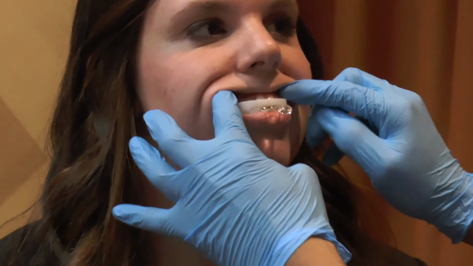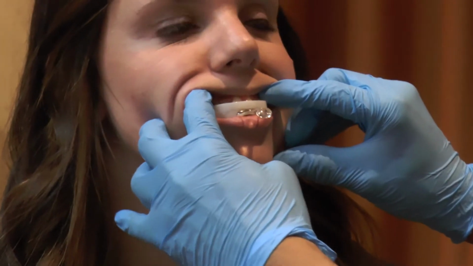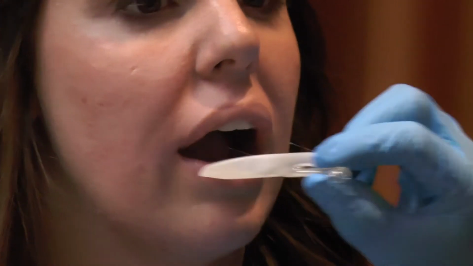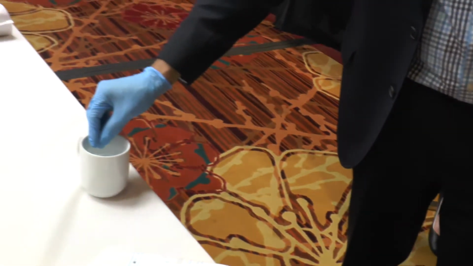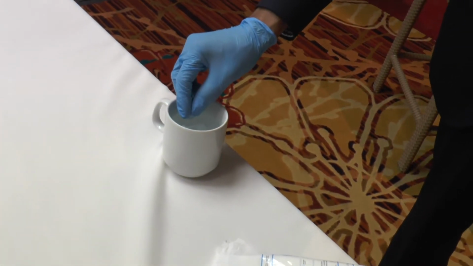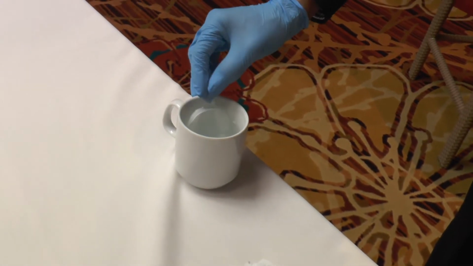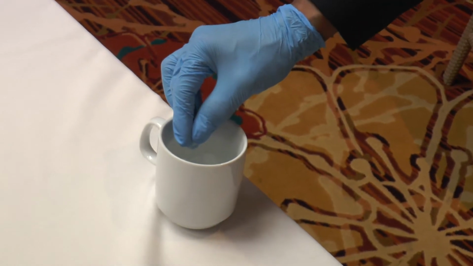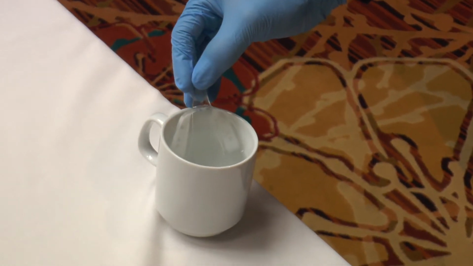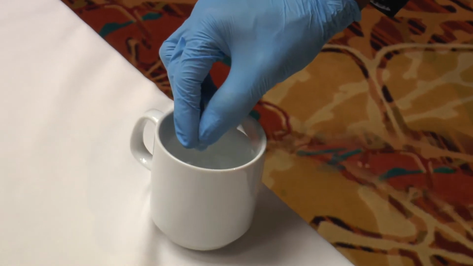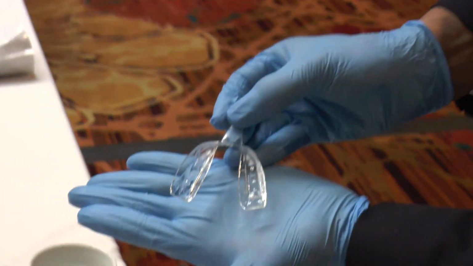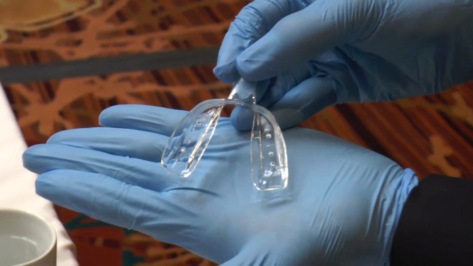So let's go ahead and close in for a second. What we're going to take a peek at is to make sure, which it does, that it covers all the teeth adequately. So our next step would be to get some warm water, and we are going to place it in the water and have it soften up. You'll know this will occur when the white material turns to clear. The hotter the water, the better the outcome. As you can see, it's starting to change color. Okay, so how you know it's ready, you'll see that the material has changed from white to clear.